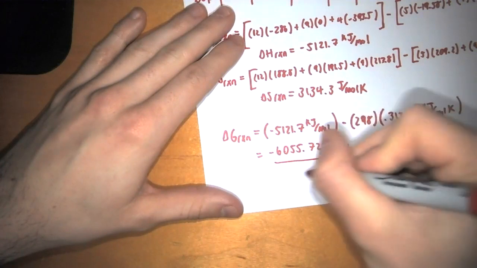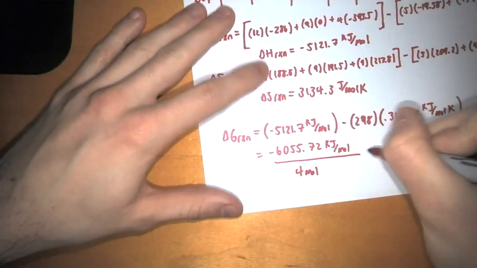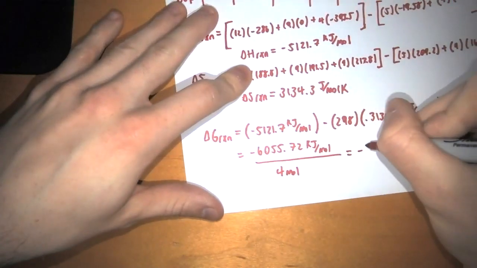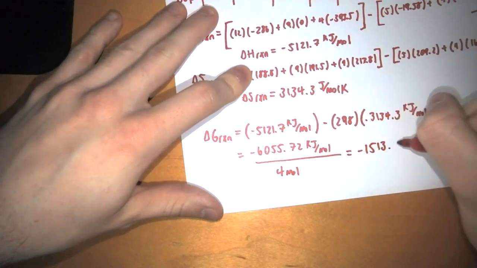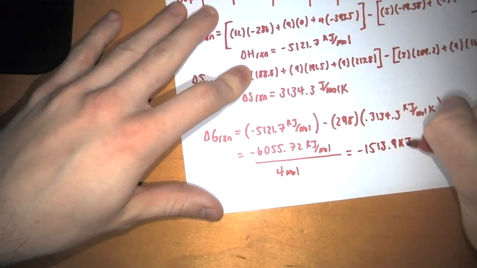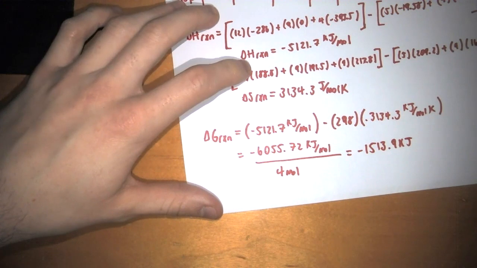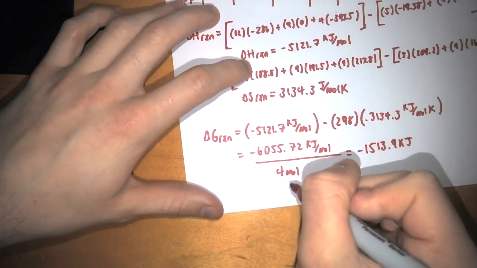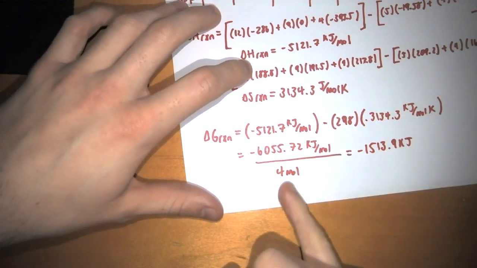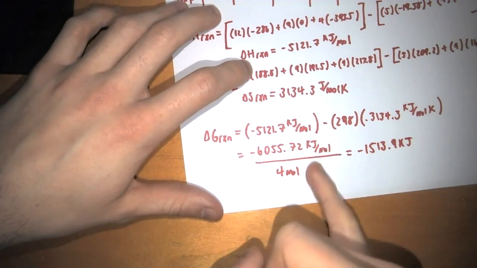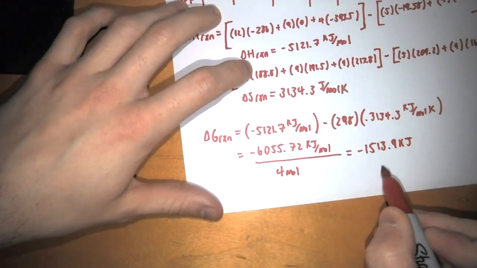So if we divide this by 4 moles, we get negative 1513.9 kilojoules. That would be the delta G per 1 mole. Because remember, we had 4 moles being used up of our methyl hydrazine. So if I divide this by 4 moles, the moles cancel, and I get a kilojoule value here.